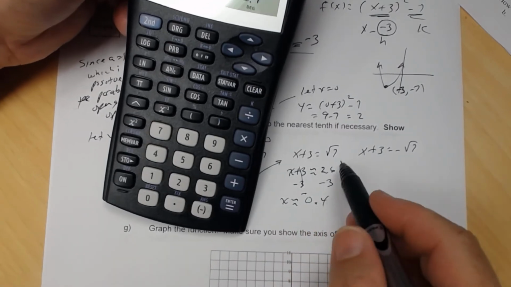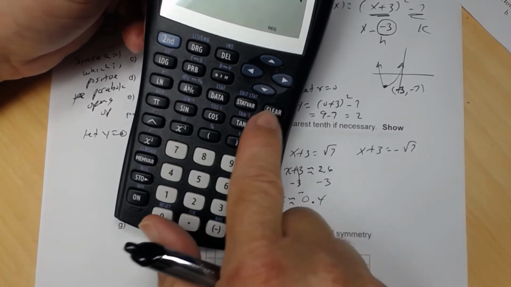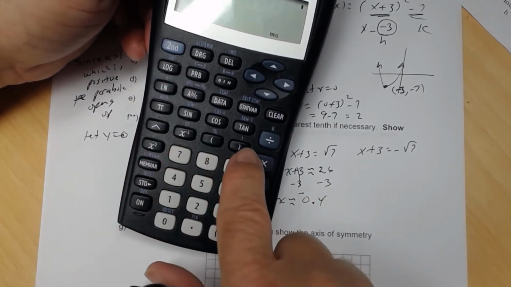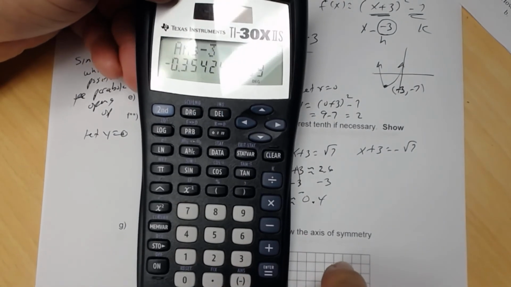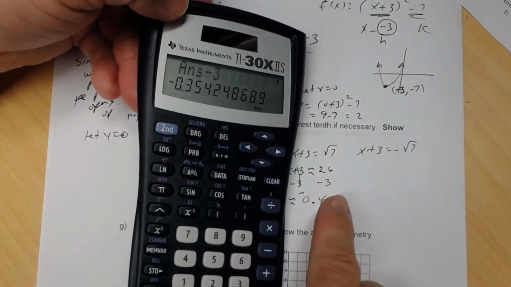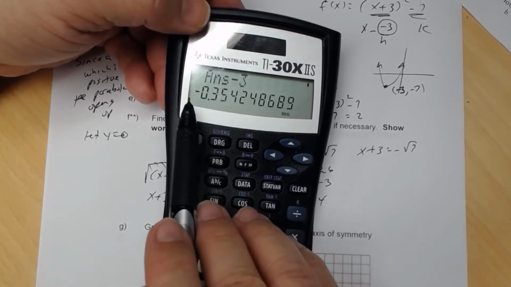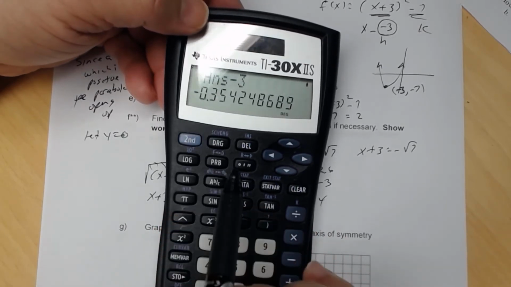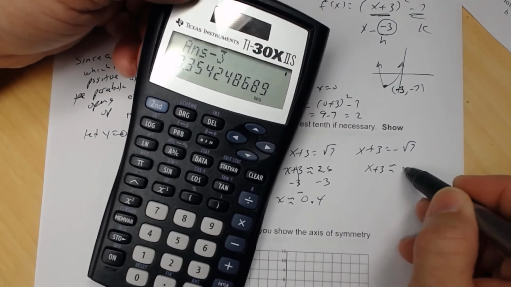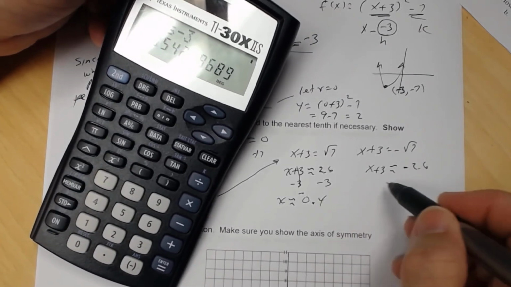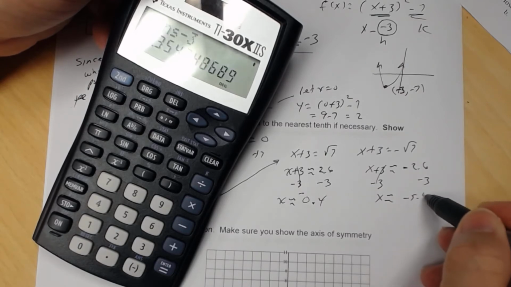All right. Now if you had used the whole value for the square root of 7, and some of you may do that, so you get this, and then subtract 3, you get this. But notice, to the nearest tenth, it is still negative 0.4. So you still get negative 0.4. Over here, x plus 3 is approximately equal to negative 2.6. And then subtract 3, I get x is approximately equal to negative 5.6.